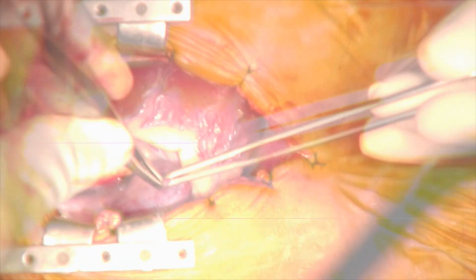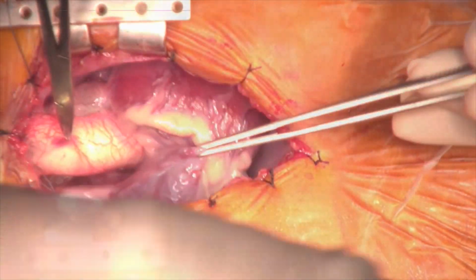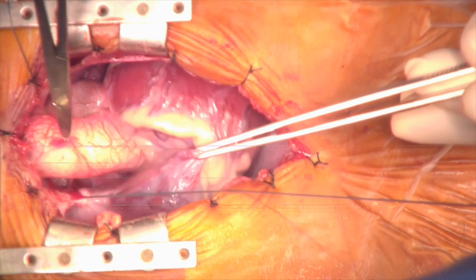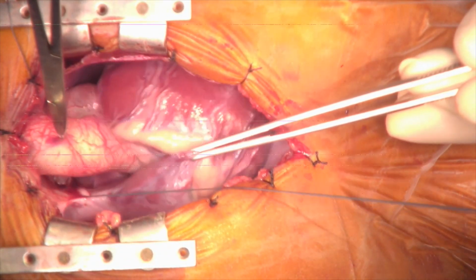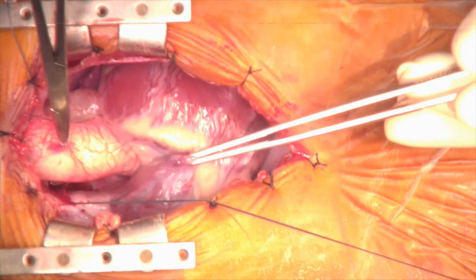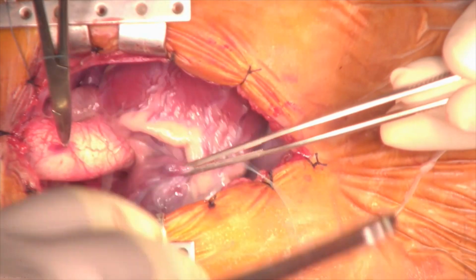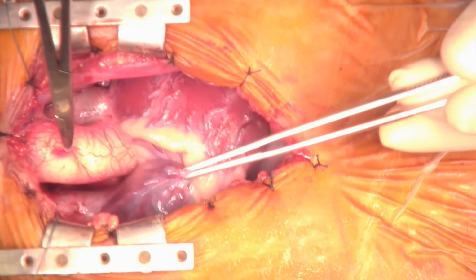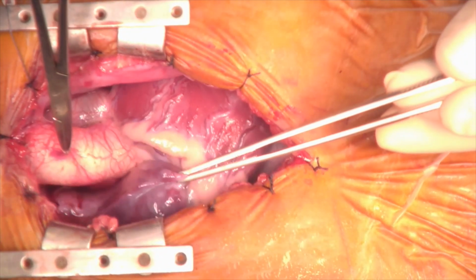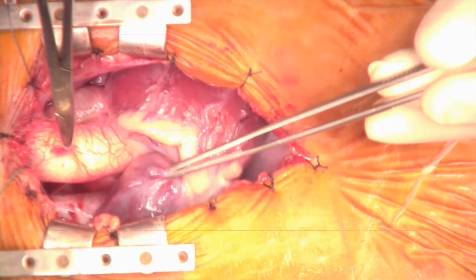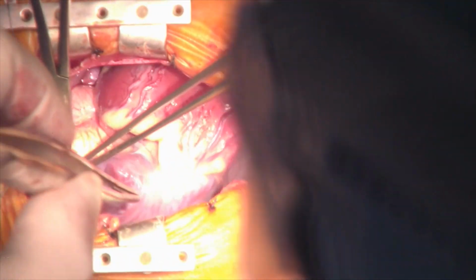The right atrial appendage is drawn downwards to expose the cannulation site on the superior vena cava. A purse-string suture is placed around the intended site of cannulation, just below the level of the superior caval snare. The drainage cannula for the superior vena cava will be placed through the purse string.